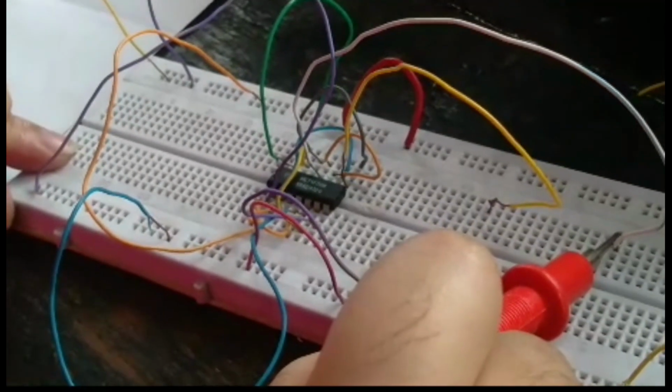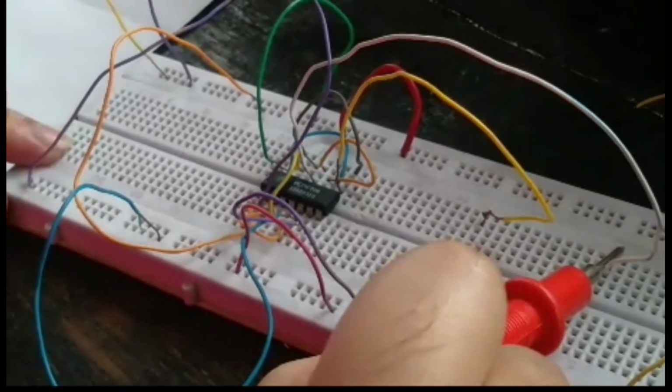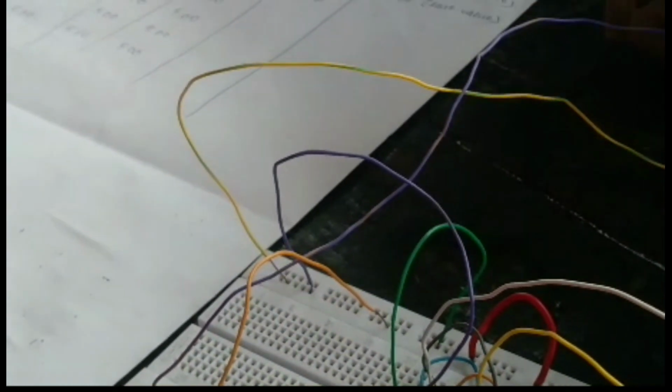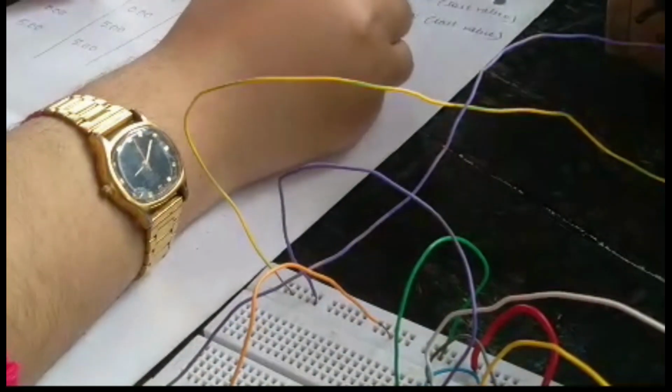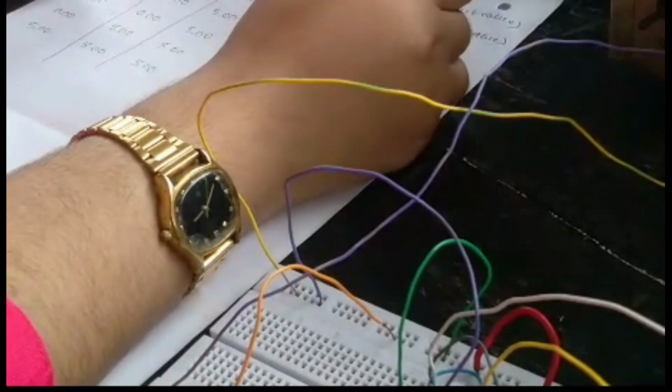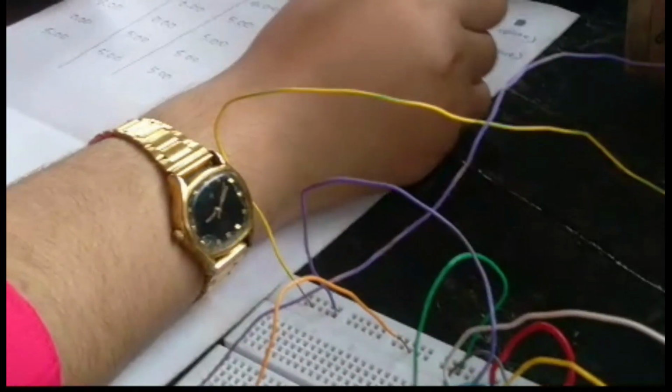And Q bar is coming as 0.12. It means set.